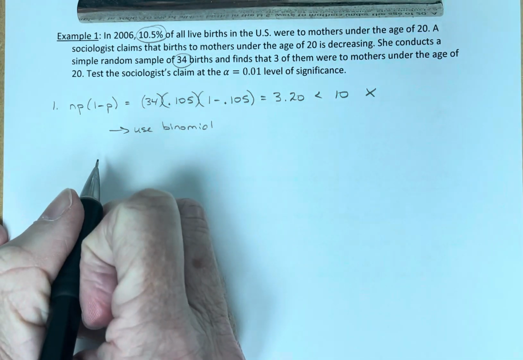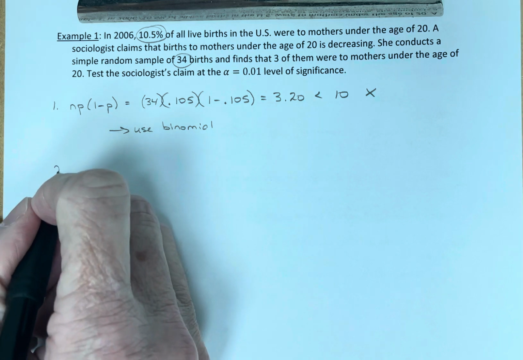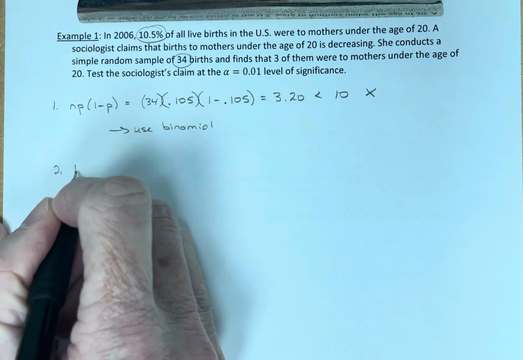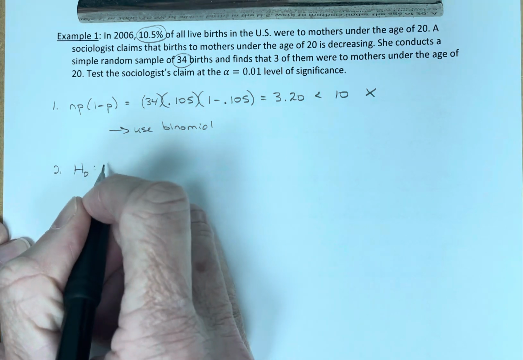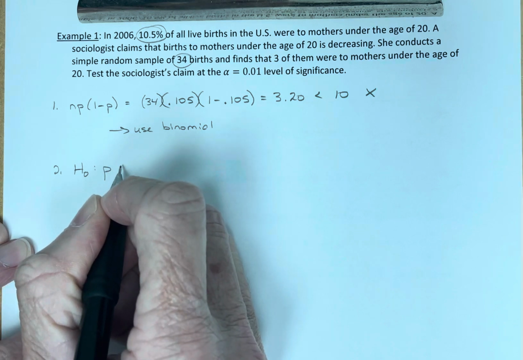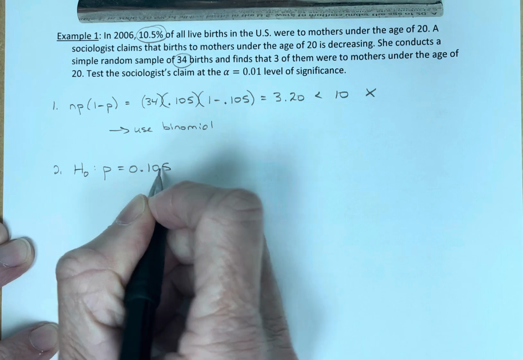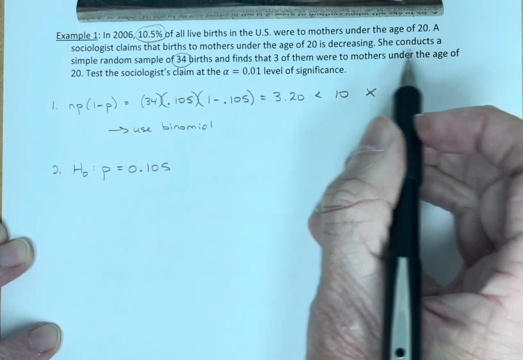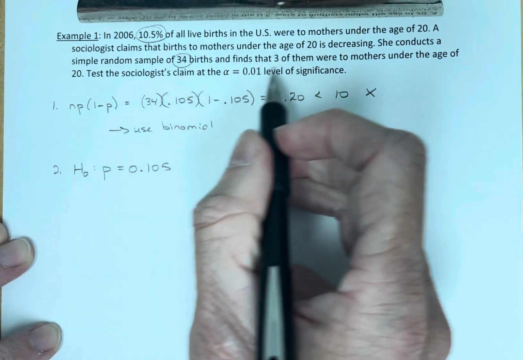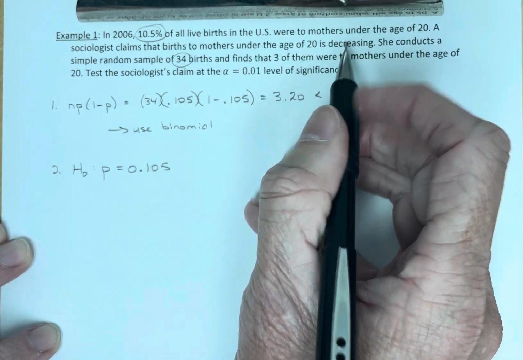Let's first off talk about our null hypothesis. p is equal to 0.105. She finds that births to mothers under the age of 20 is decreasing.